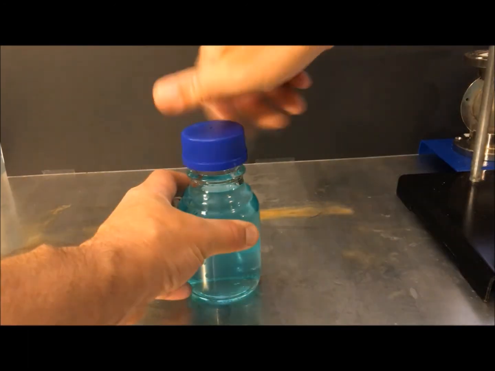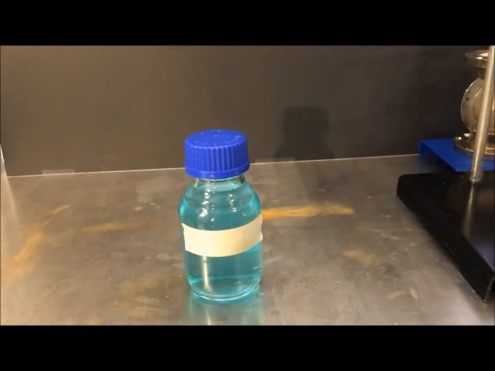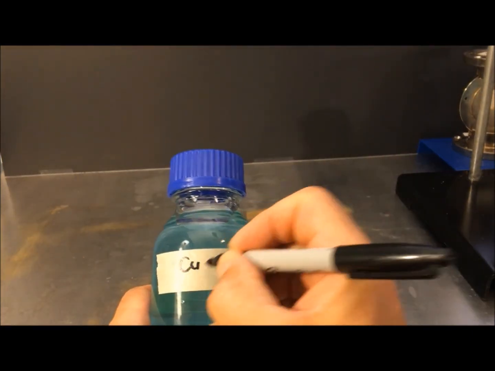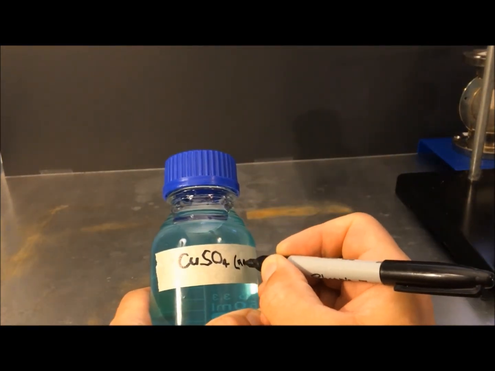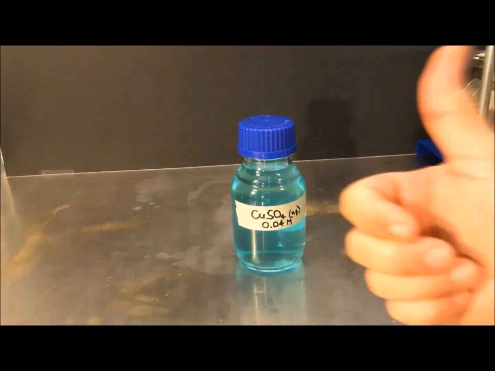Now another important safety tip: when you store your solutions, make sure you label them so that you don't accidentally drink them with the popcorn while watching Netflix. And there we go.